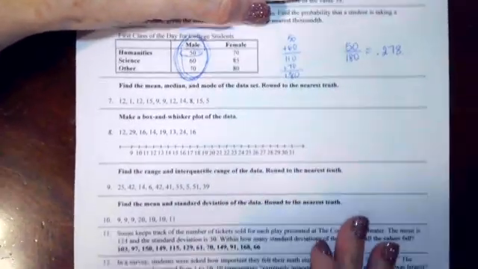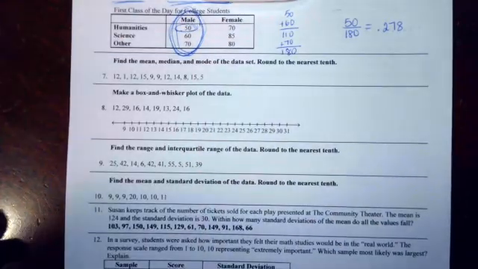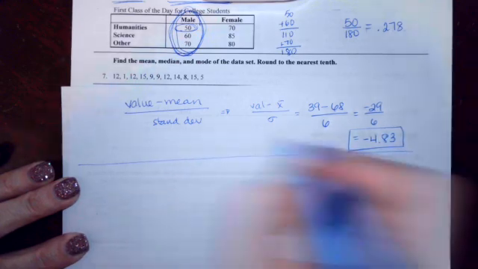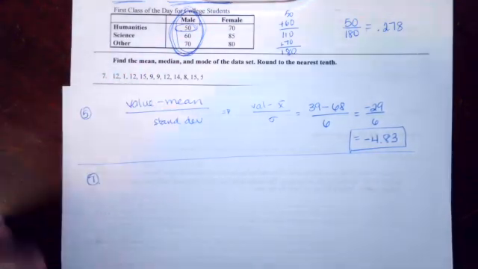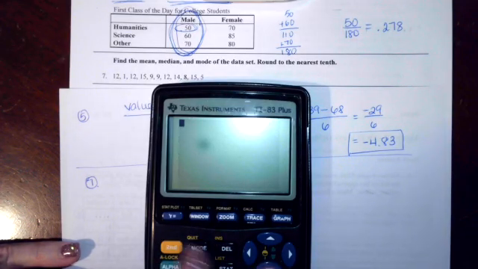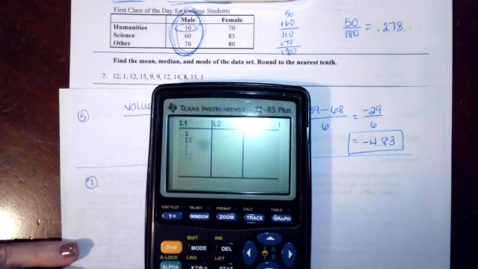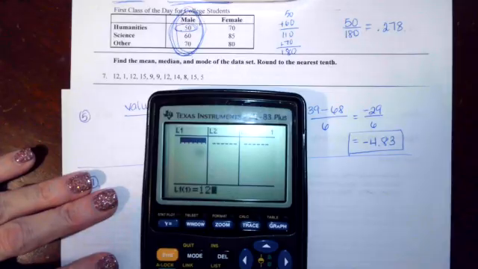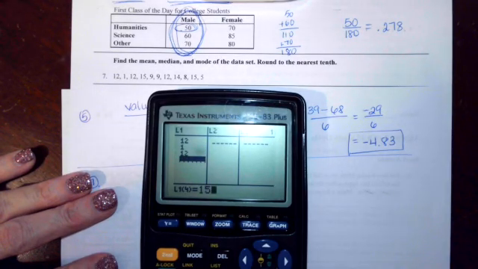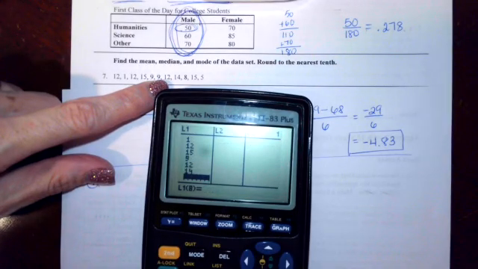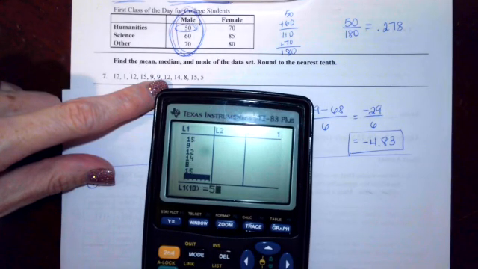Okay, for number 7, find the mean, median, and mode of the data set. So for number 7, you are going to enter this data into the graphing calculator. So we are going to stat, edit. I'm going to clear this list, and now I'm going to enter in my data values. So I have 12, 1, 12, 15, 9, 9, 12, 14, 8, 15, and 5.